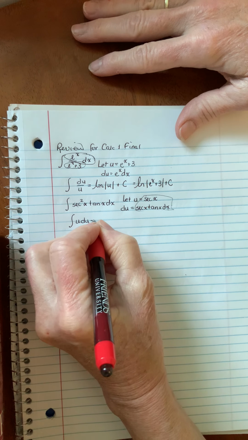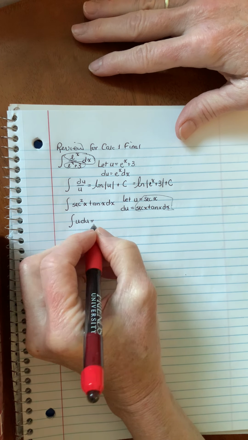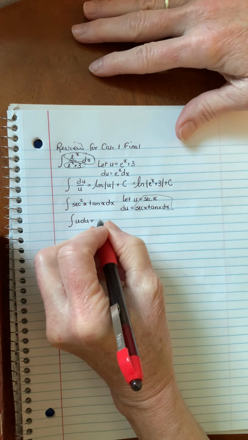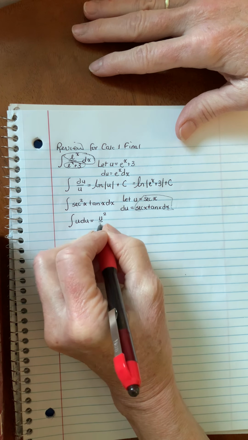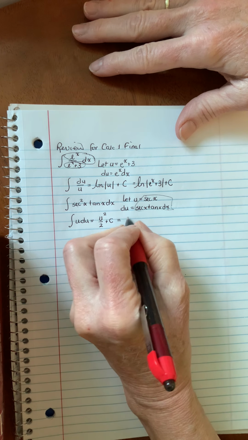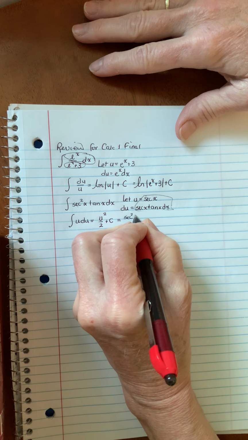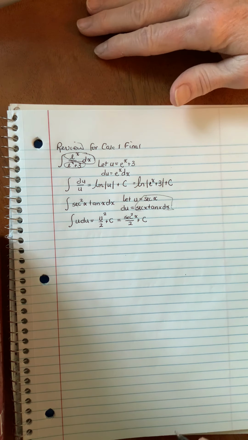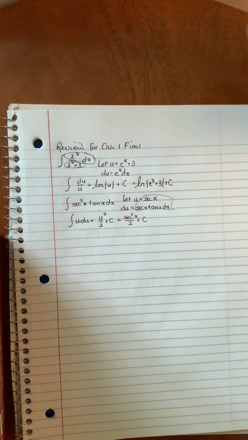So here's our result of the substitution. Do the reverse of the power rule. You get u squared over 2 plus c. U is the secant, so secant squared of x over 2 plus c. Now, if you happen to do that with u equal tangent x, like I said, it'll look slightly different, but it won't equal anything different.